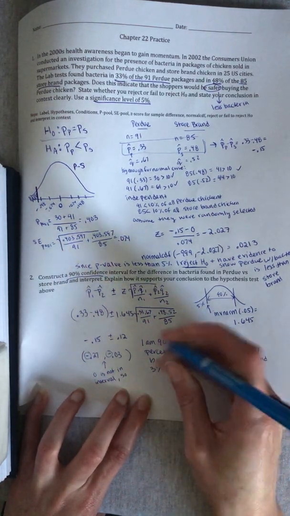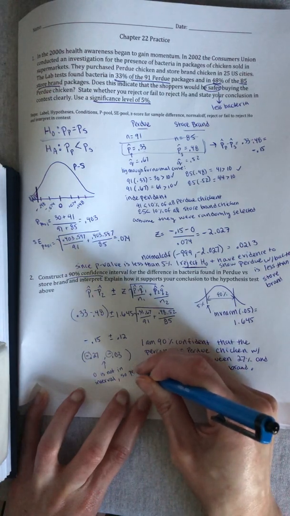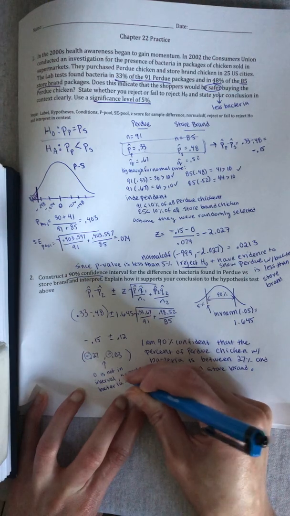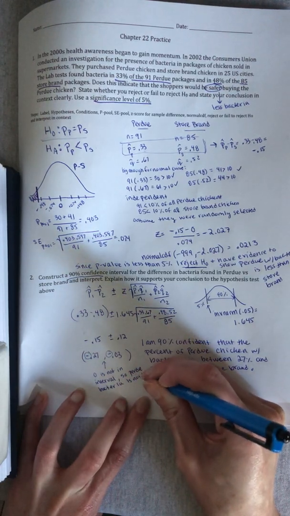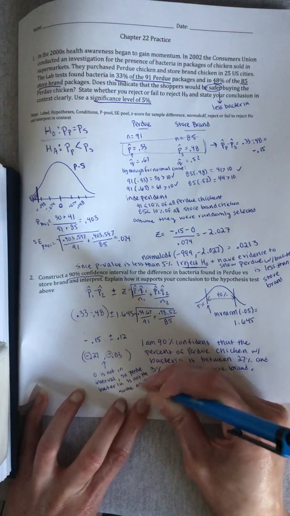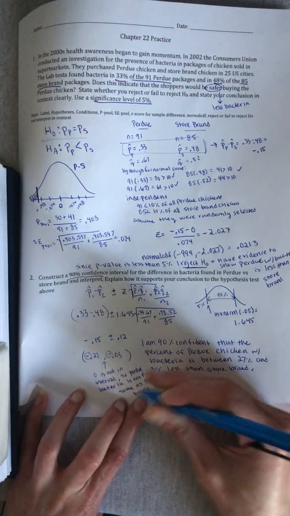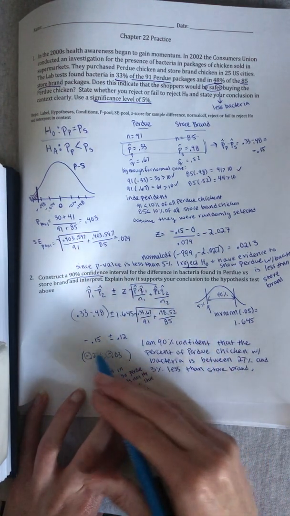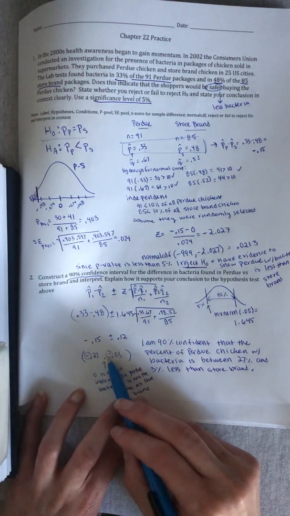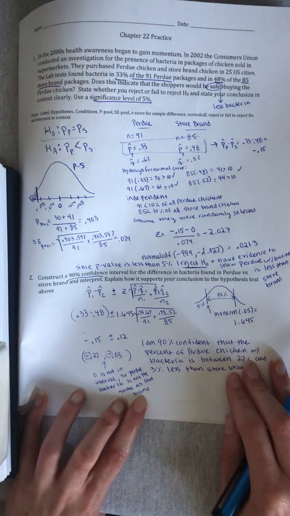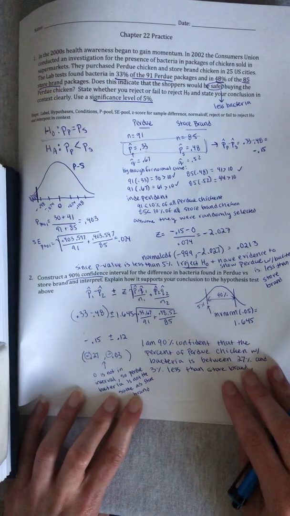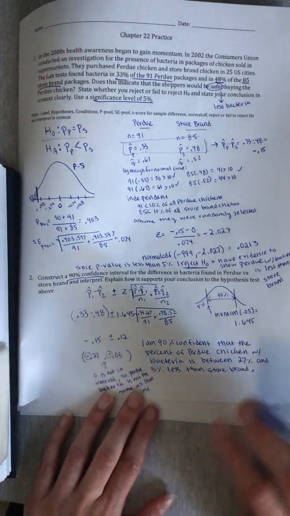So Purdue bacteria is not the same as store brand. If 0 was in the interval, we would be saying it's possible that they're the same. But in this case, there's no 0 in here. It's impossible that they're the same. In fact, what we're showing is that Purdue is lower than the store brand.